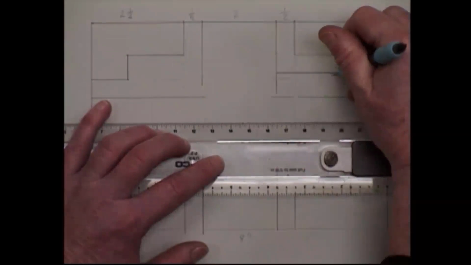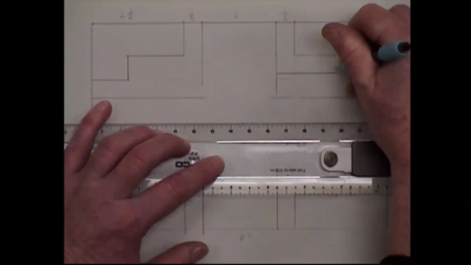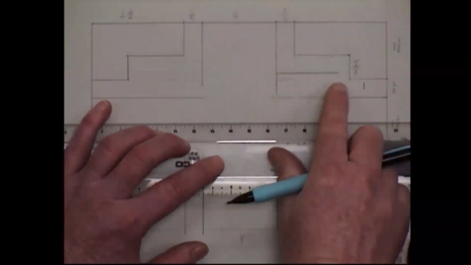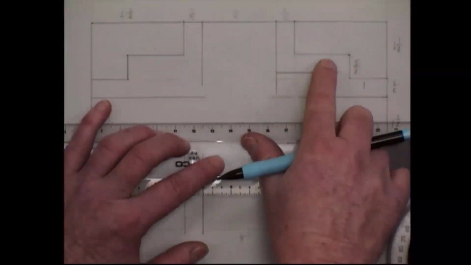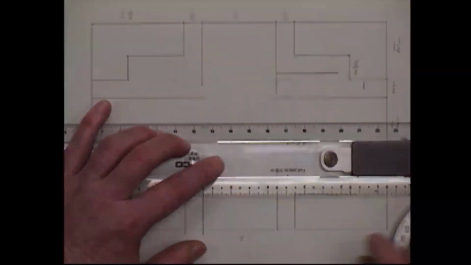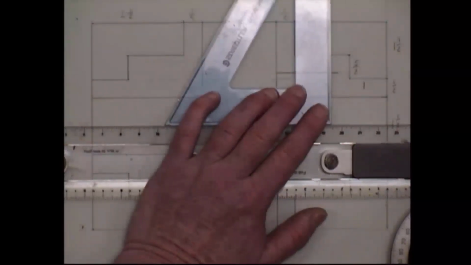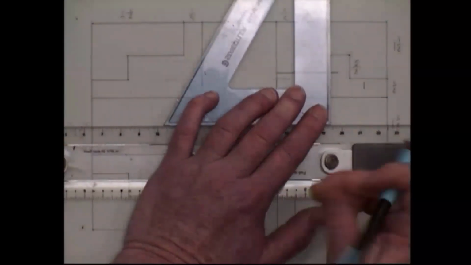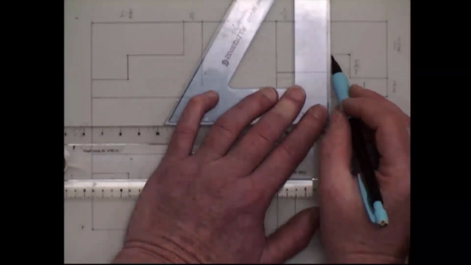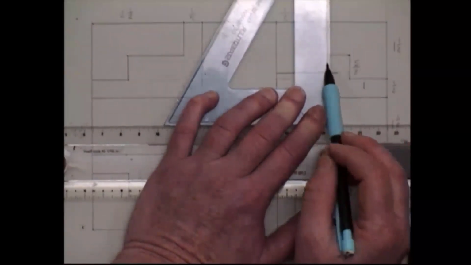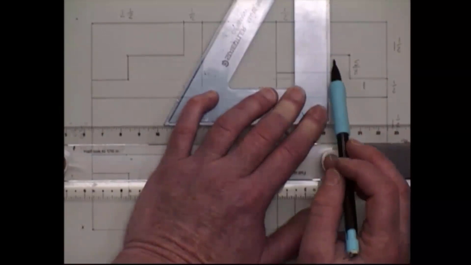So I just made it over far enough. I will know the actual point when I make this vertical line right here. So I could be efficient and put it on the other side, but I want to show you the finished product before I put too many lines on the paper and you get confused.